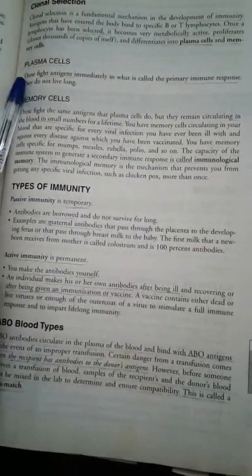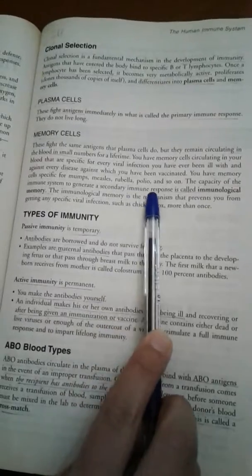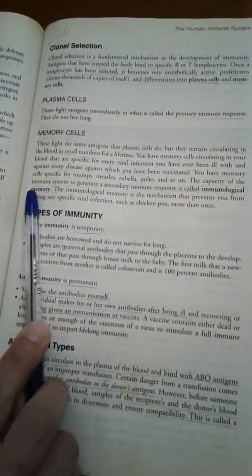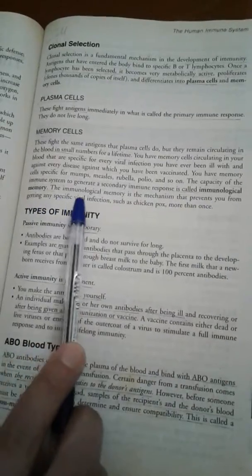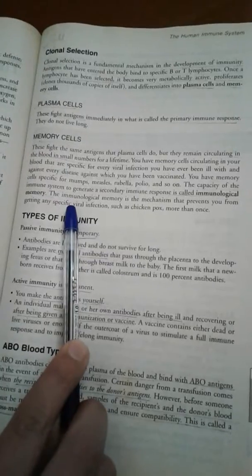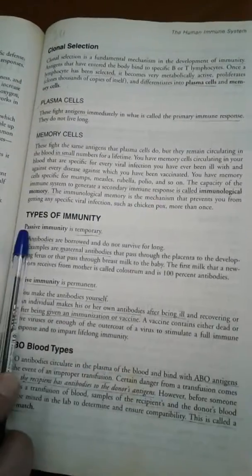So we've got the plasma cell generating the primary immune response and the memory cells generating a secondary immune response, which is known as immunological memory. This is what prevents you from getting a specific viral infection such as chickenpox more than once. Again, we're dealing with viruses, not bacteria here.